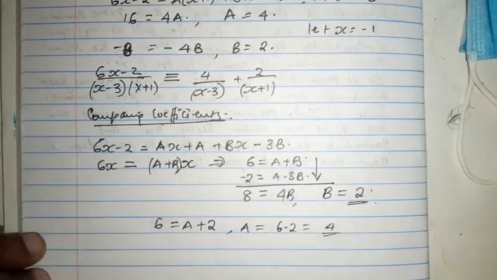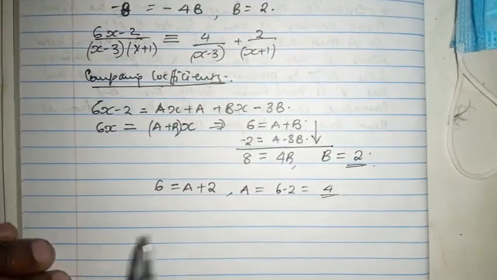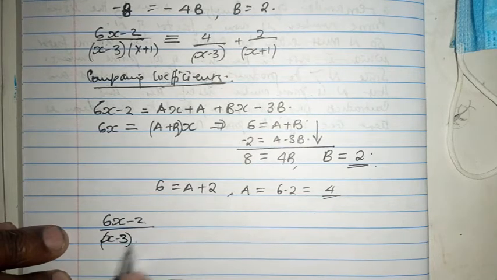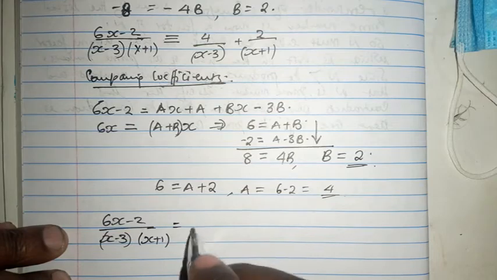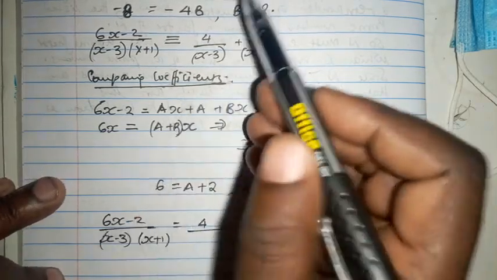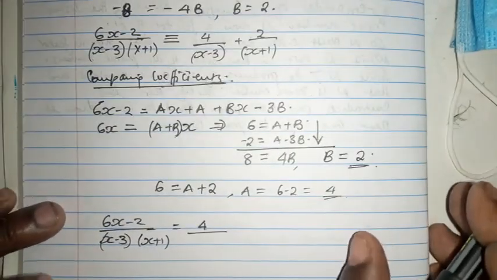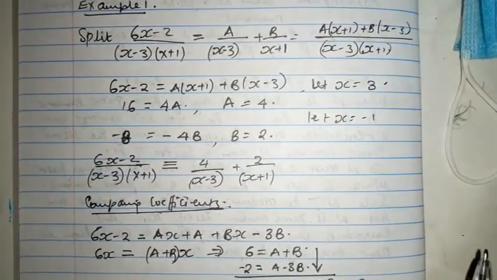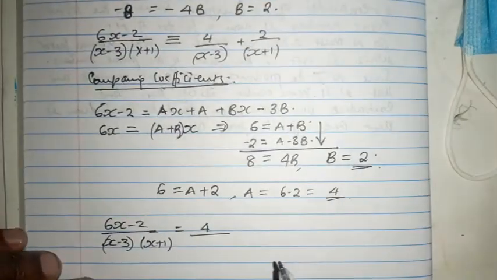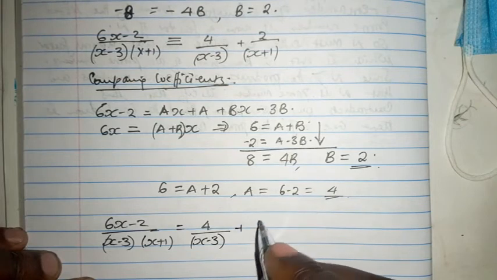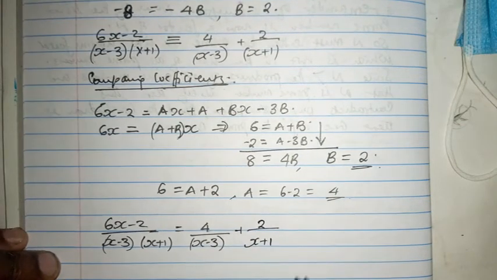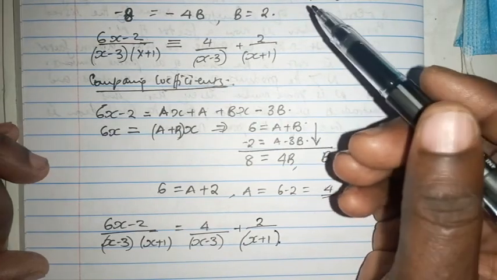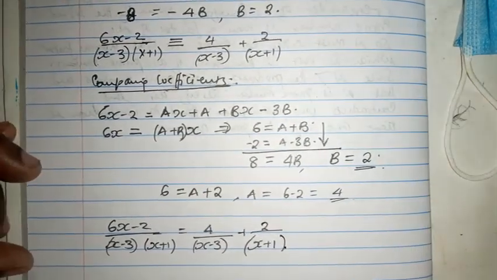So eventually we get back to the statement that 6x minus 2 all over x minus 3 x plus 1 equals a, which is 4, all over x minus 3, plus b, which is 2, all over x plus 1. And that is just like it. So two methods: the substitution method and comparing the coefficients.